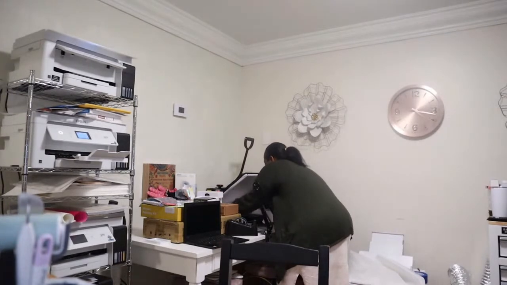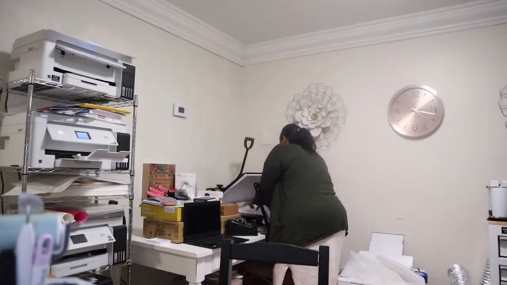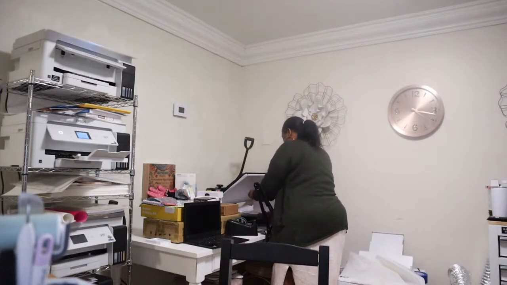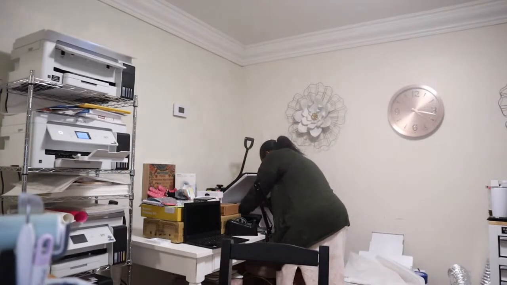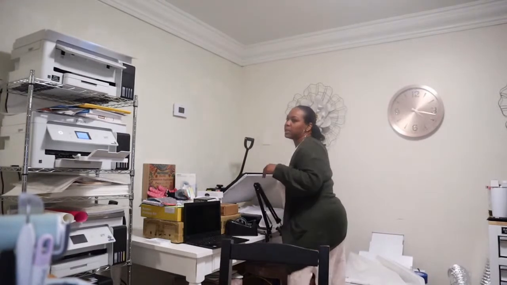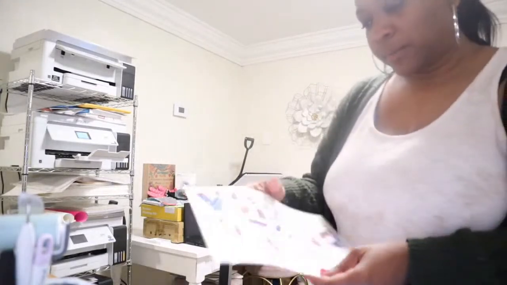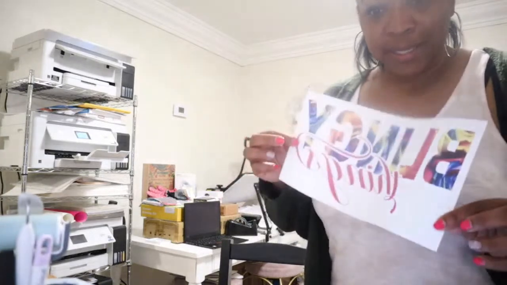Let's see. Okay. Uh-oh. So here, I'm just going to set the shirt up for us because we're going to get ready to sub as soon as it heats up. And then we have to brush in the rhinestones. But our design looks pretty decent.